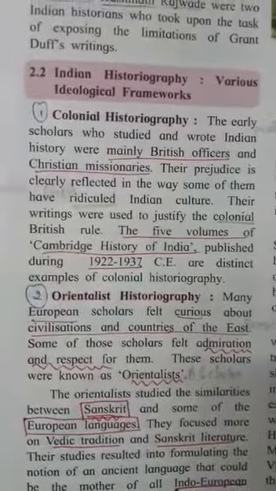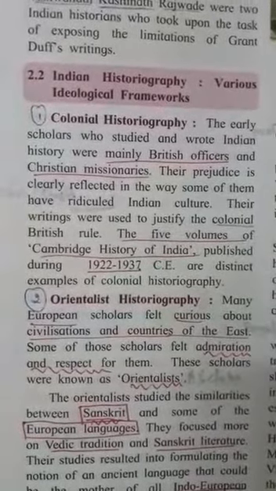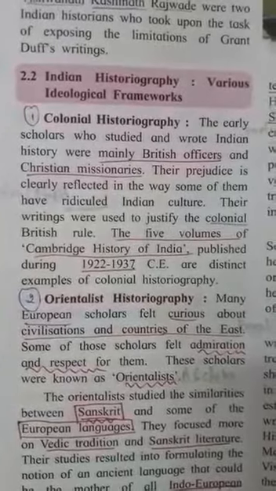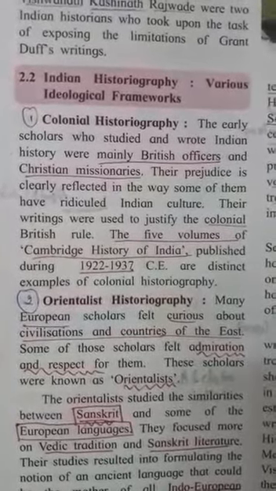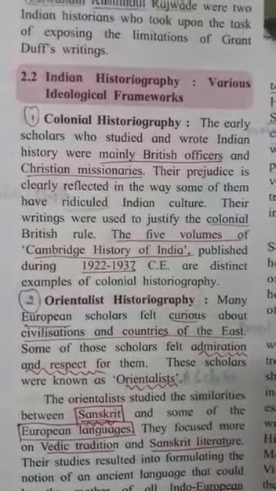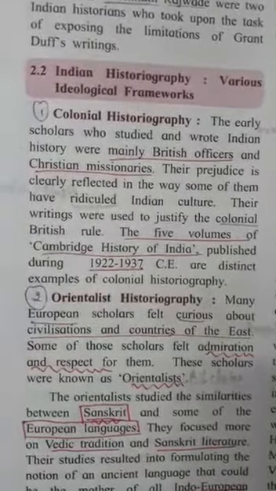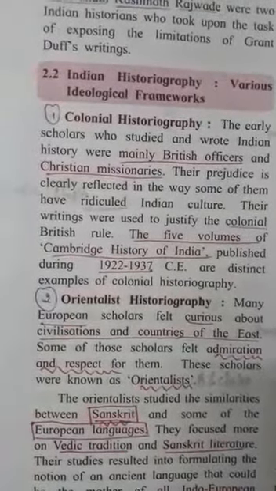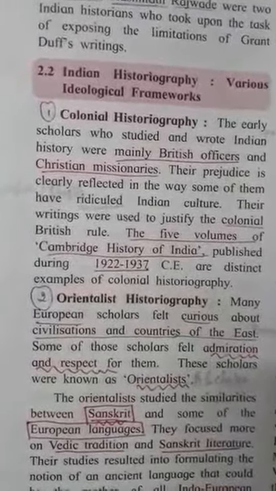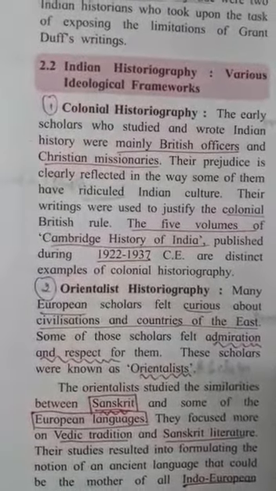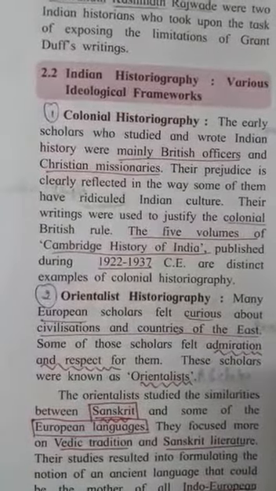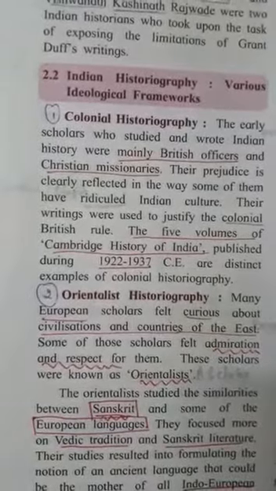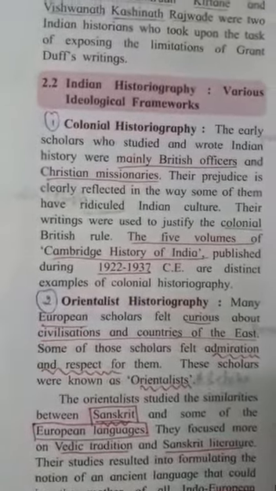That means the scholars who came to Bengal wanted to study what is similar between Sanskrit and European languages. In those days in India, Sanskrit was the oldest language, and we say in India that Sanskrit is the mother of all languages.